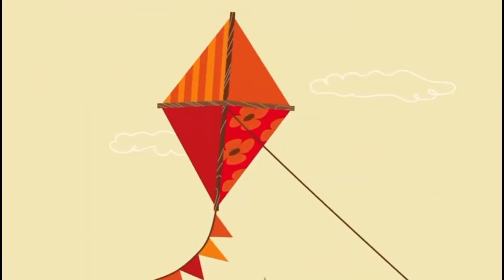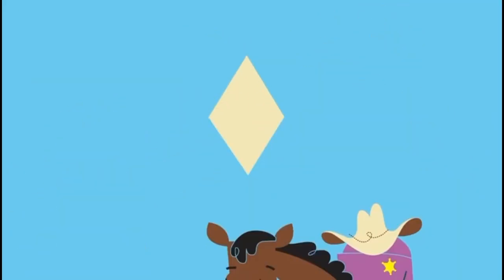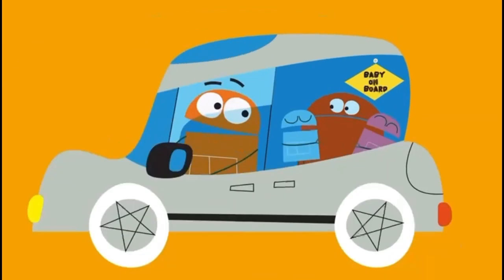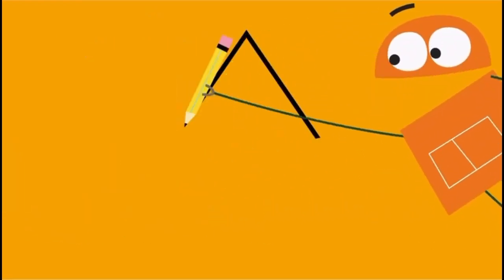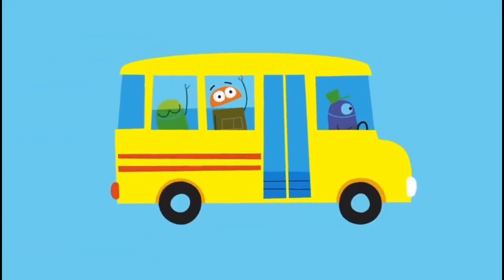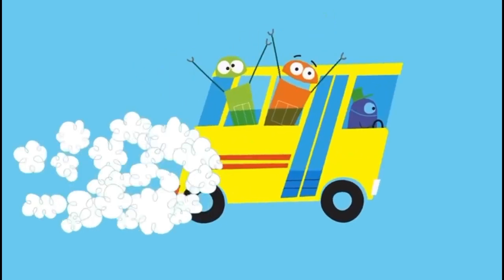I saw a rhombus-shaped kite flying up in the sky. I saw a rhombus-shaped marking on the head of a horse. I saw a rhombus-shaped sandwich at a fancy party, and a rhombus-shaped sign that said baby on board. A rhombus is a diamond with all sides the same length. You can measure it. You can ride a bus, but have you ever ridden a rhombus?